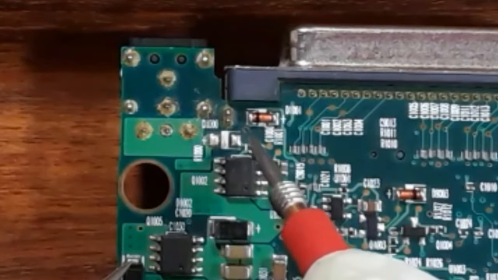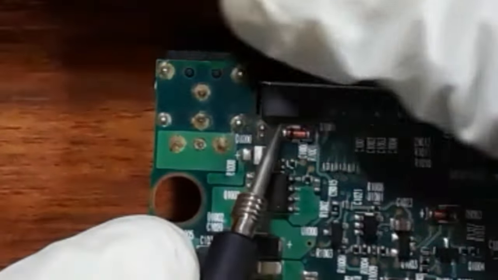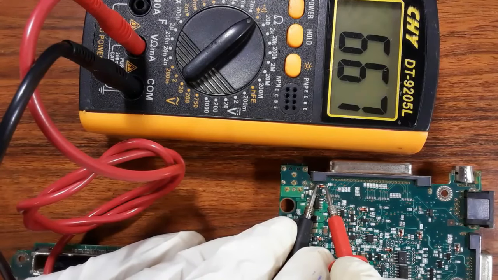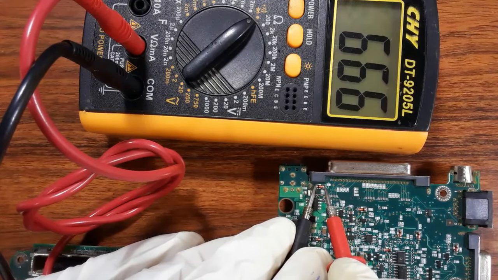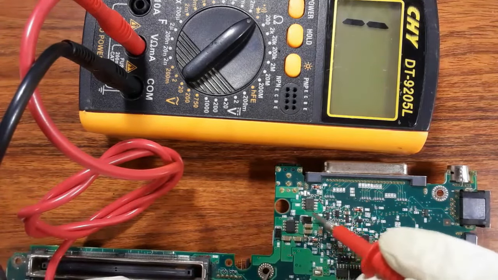So we have the cathode right here. Let's put the black probe here, and the red probe here. As you see, we have a reading in the multimeter, means this Zener diode is good. We have here a switch or a MOSFET.